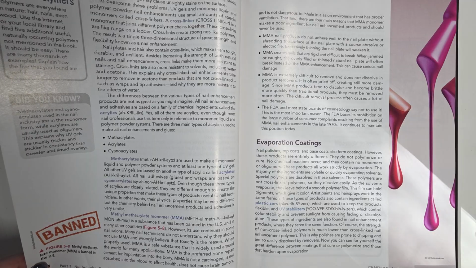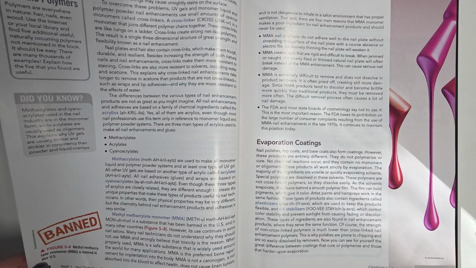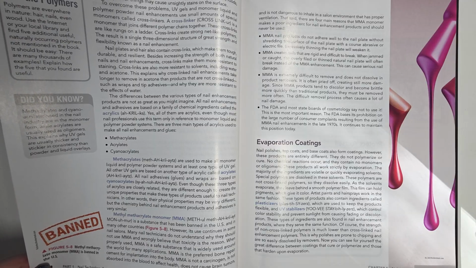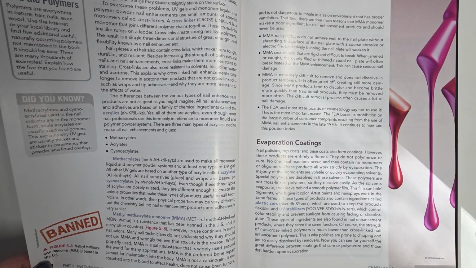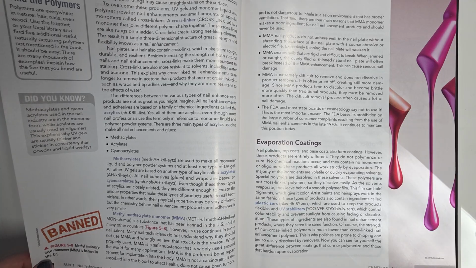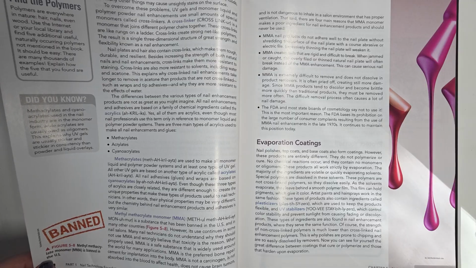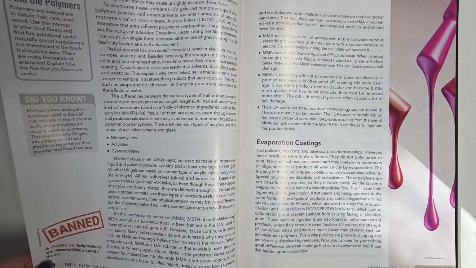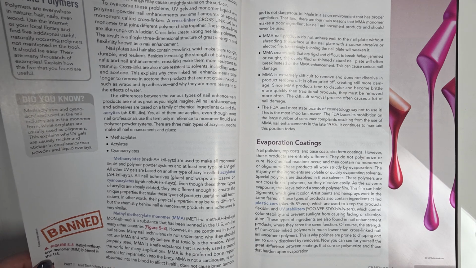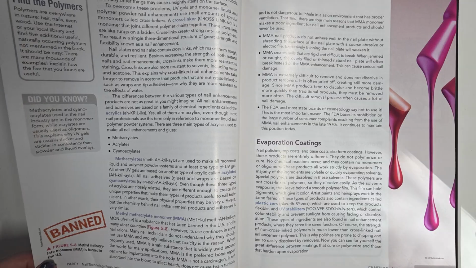All nail adhesives, glues, and wraps are based on cyanoacrylates. Even though these three types of acrylics are closely related, they are different enough to create the unique properties that make these types of products useful to nail technicians. In other words, their physical properties may be very different, but the chemistry behind nail enhancement products and adhesives is very similar.